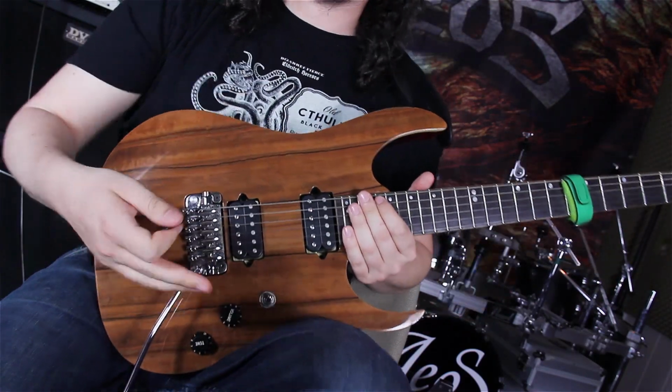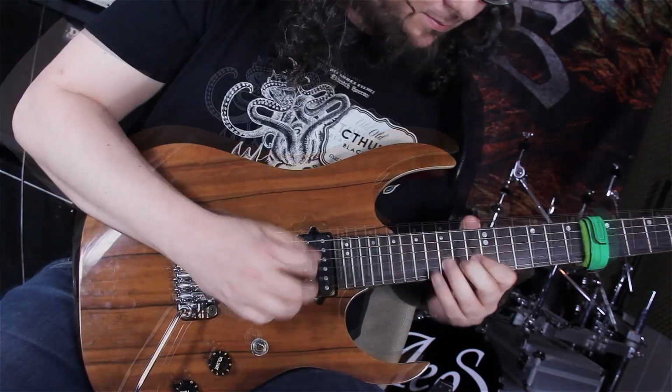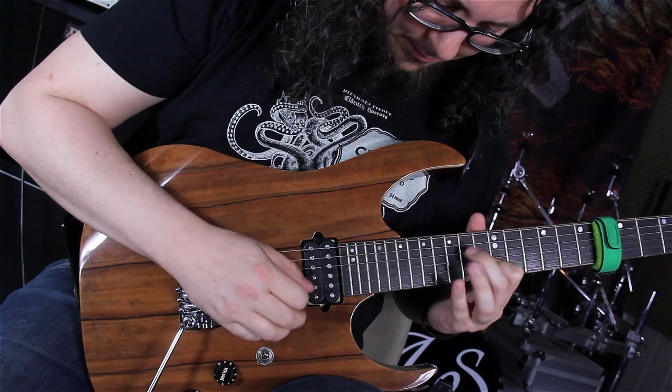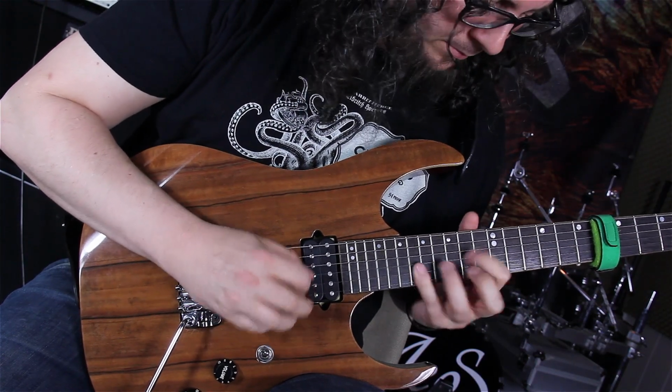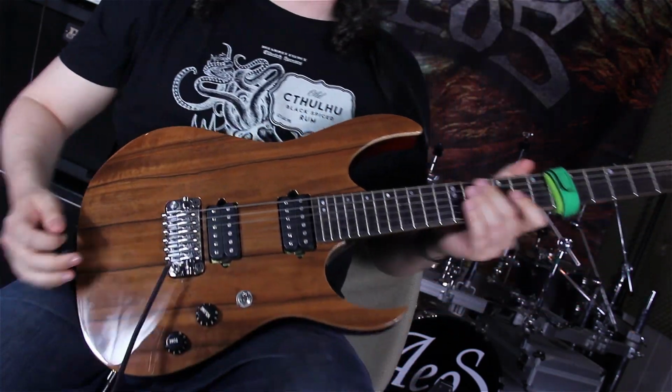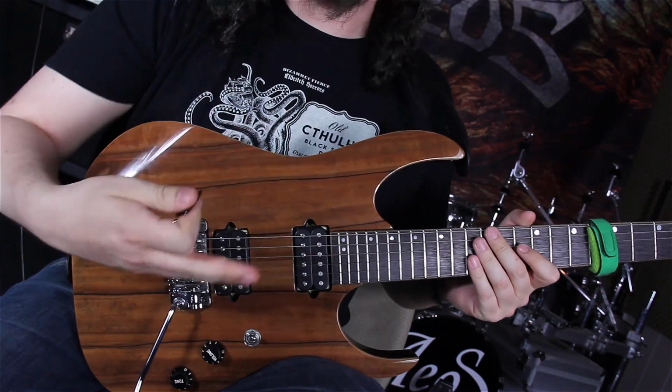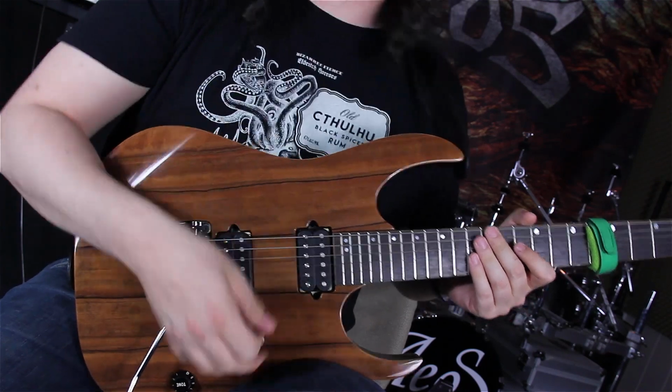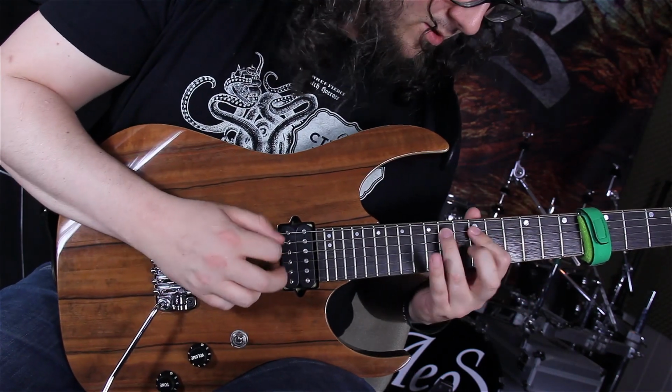Now let's play the first section again up to tempo. Okay. Now let's check out the second section of this solo. The second section in slow goes like this.